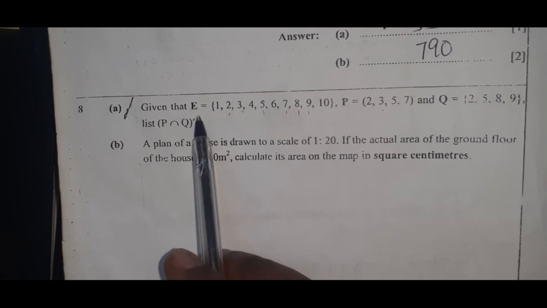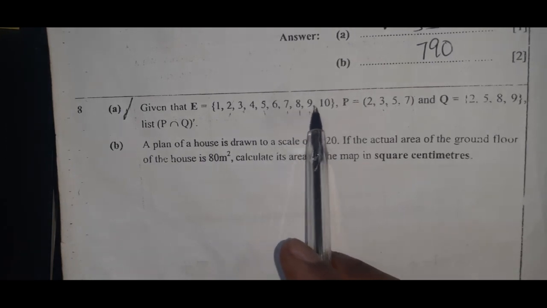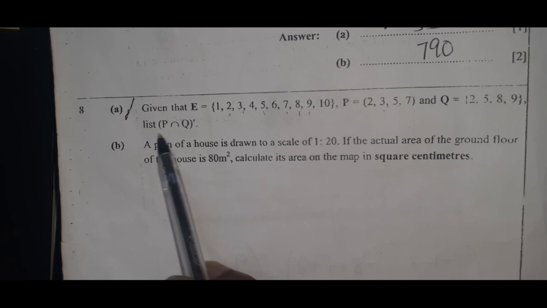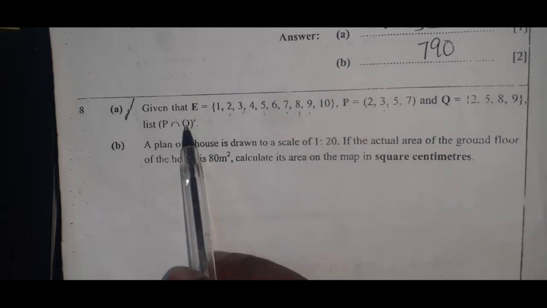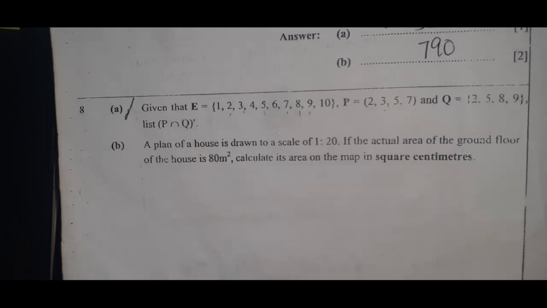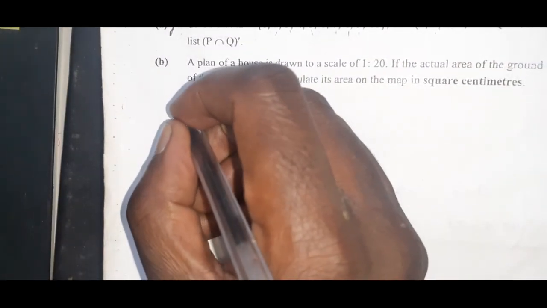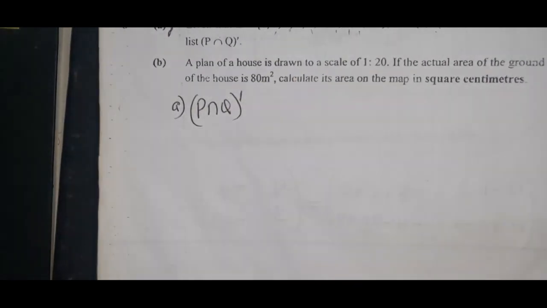So we come to question 8, which is on sets. Given that the number of elements in the universal set, we have 1, 2, 3, 4, 5, 6, 7, 8, 9, 10. P is 2, 3, 5, 7. Q is 2, 5, 8, 9. Find the number of elements that are members of this set. Okay, so we're talking about P intersection Q complement.